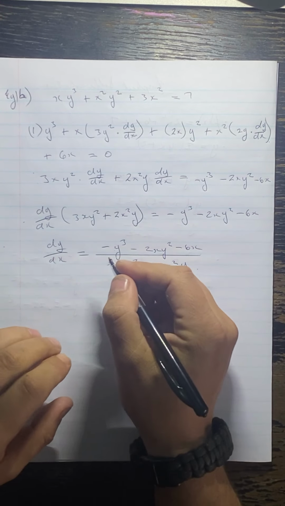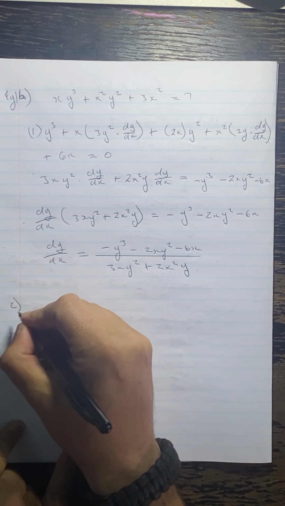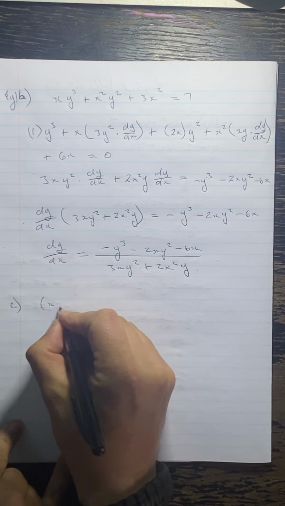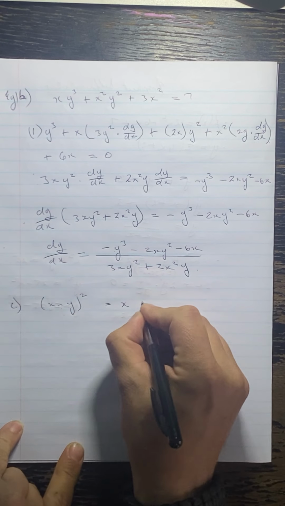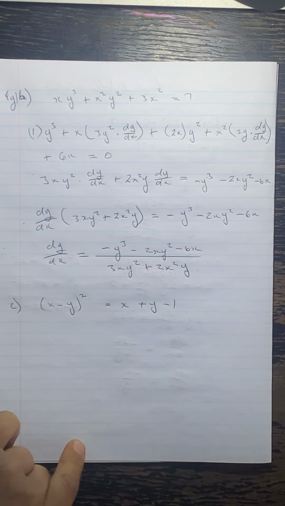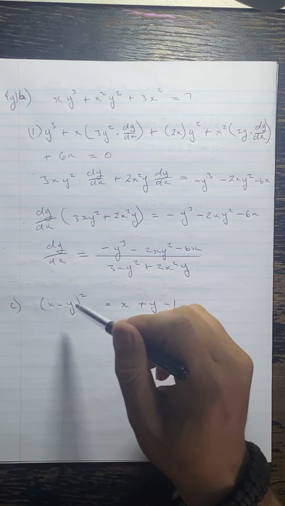All right, if we go on to question C, we've got x minus y squared equals x plus y minus 1. All right, grade 11. So what I'm going to do here is I'm just going to FOIL this out.